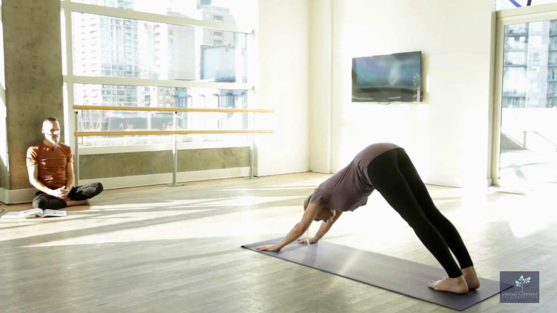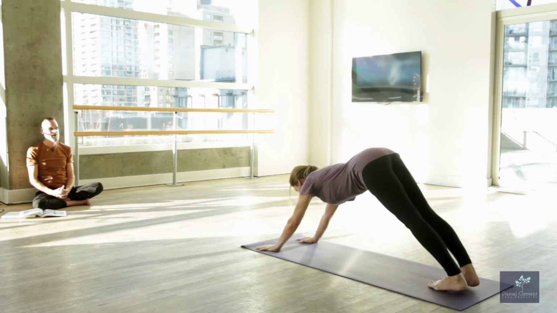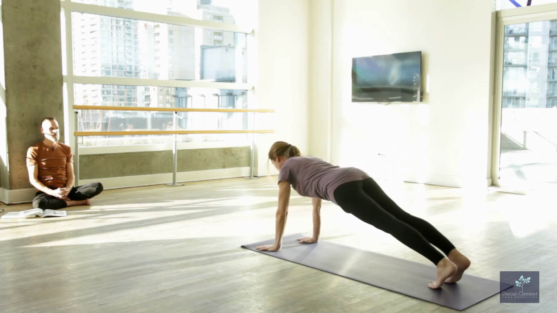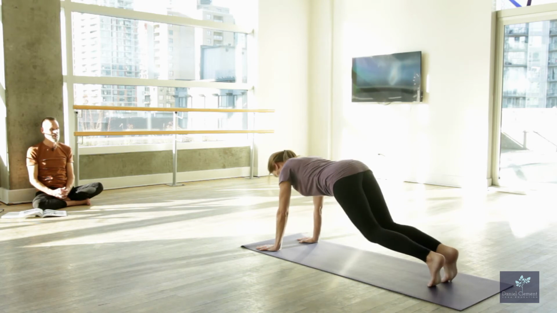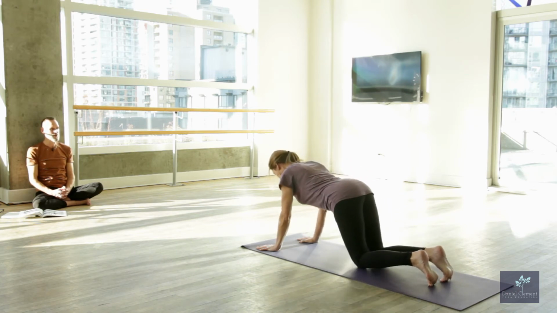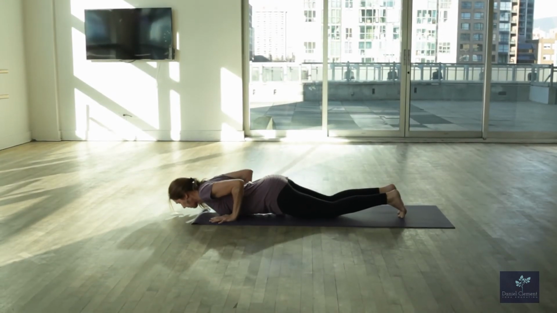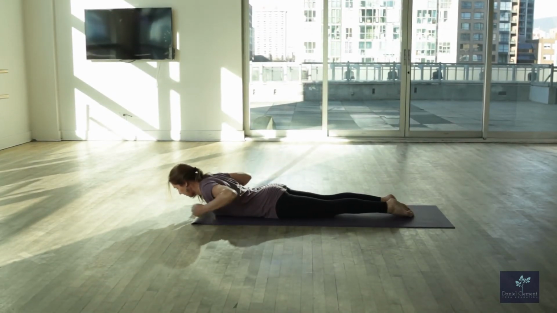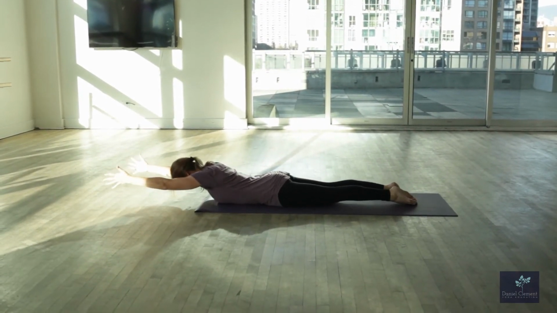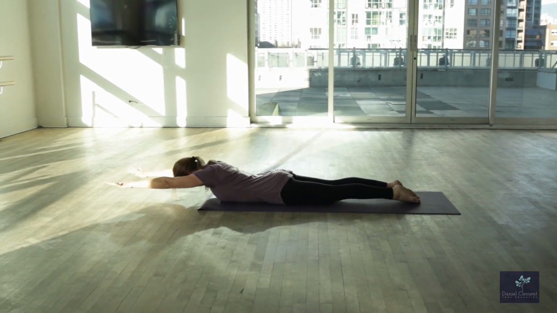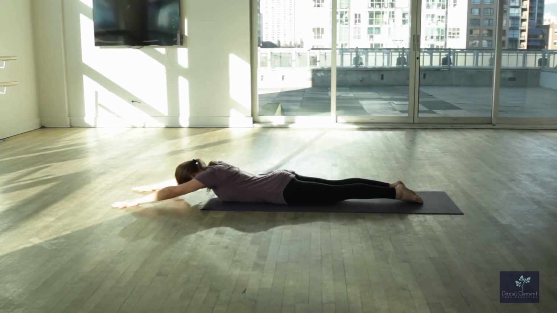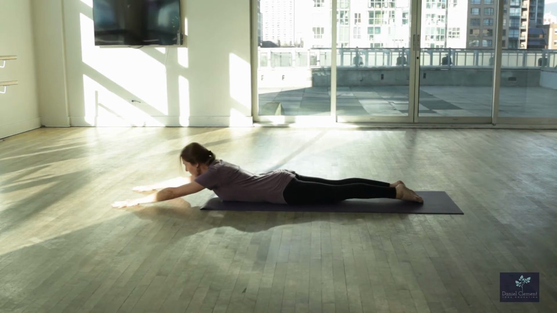On your next inhale, come to the top of a push-up, high plank. And for our first one, we'll just come down to the knees and then bend the elbows and lower all the way down to the floor, stretching the arms forward and laying the toes down on the floor. Good, so you can bring the palms down to the floor, press down all the way down to the floor, and then bring the gaze forward and strengthen the shoulders. So this is creating strength in the upper back in preparation for the poses to come.